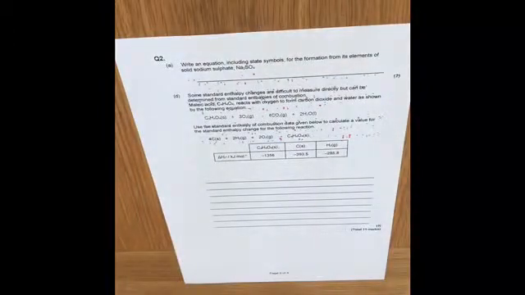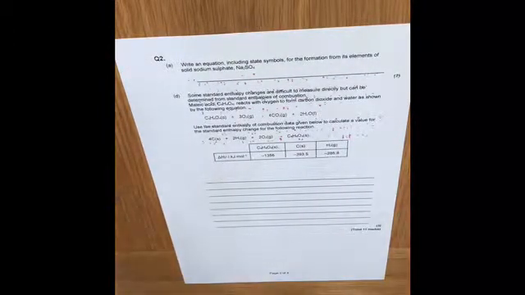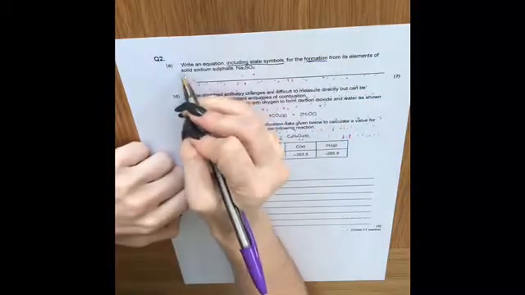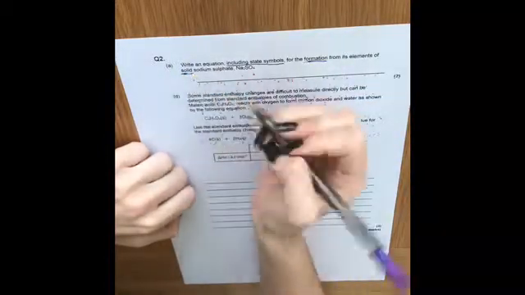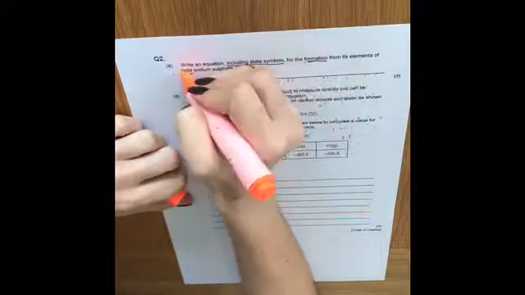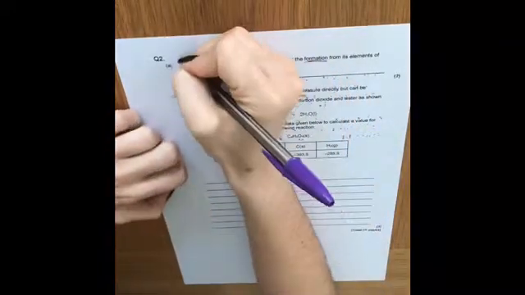Okay, so now we're going to run through another Hess's Law model answer to an exam question. So our first question is, write an equation including state symbols for the formation from its elements of solid sodium sulfate, which they tell us is Na2SO4.